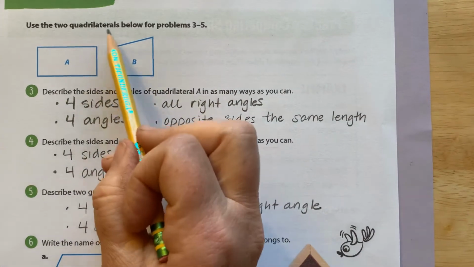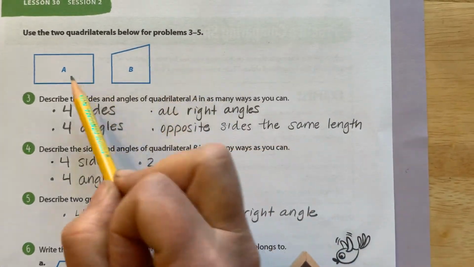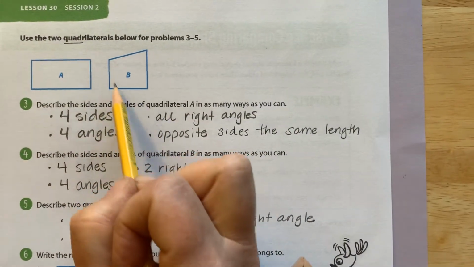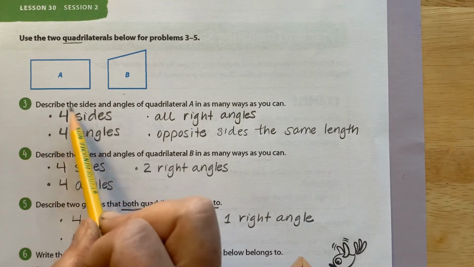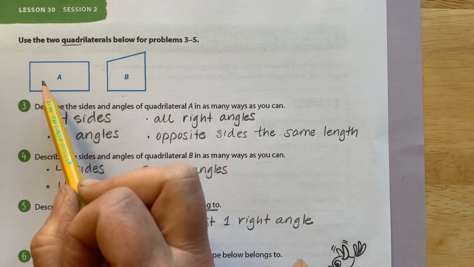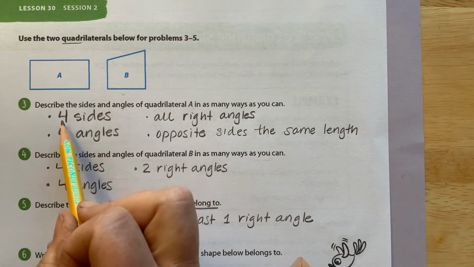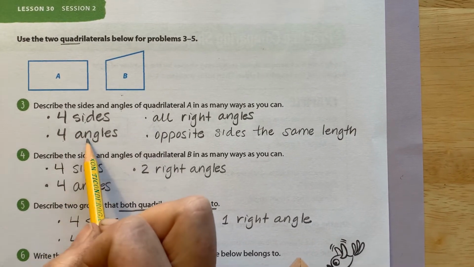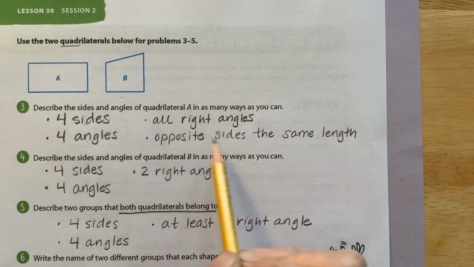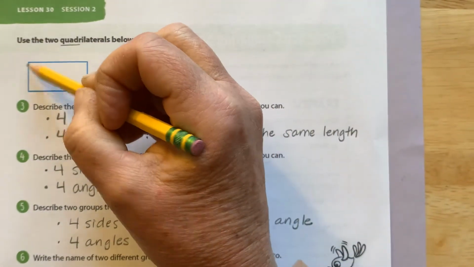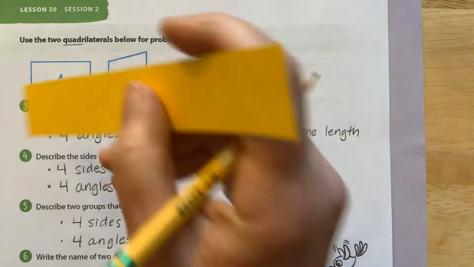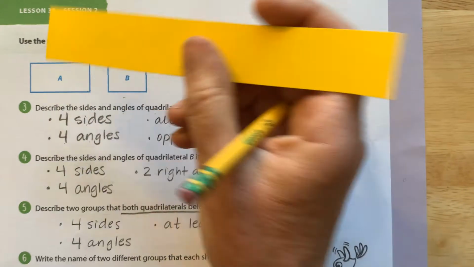Okay, turn your page over. Use 2 quadrilaterals below for problems 3 through 5. So we've got this quadrilateral. Remember, quad means 4. And B is a quadrilateral. In number 3, describe the sides and angles of quadrilateral A. They wanted you to describe quadrilateral A in as many ways as you can. I wrote down that it had 4 sides. There are 4 angles. They were all right angles. And I also noticed that the opposite sides are the same length. My 2 short sides are the same and my 2 long sides are the same. And all 4 angles are right angles. I could have used my corner to figure that out.